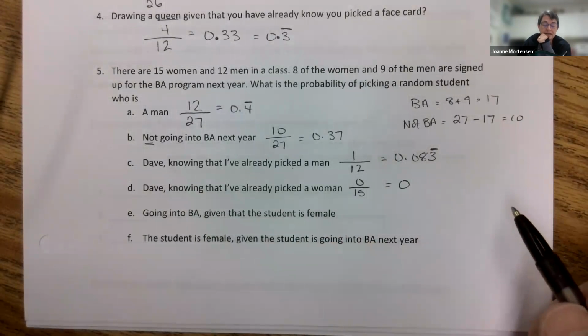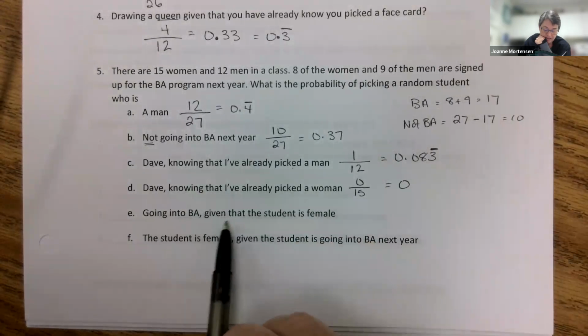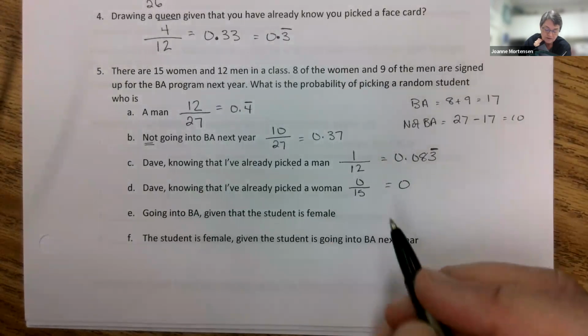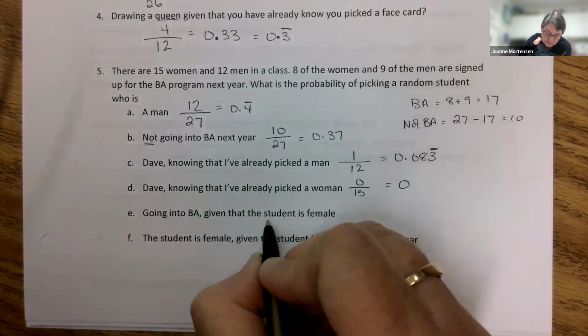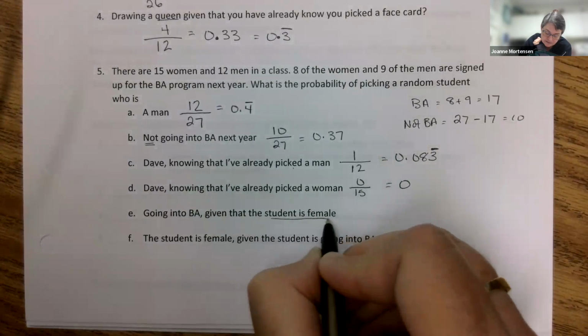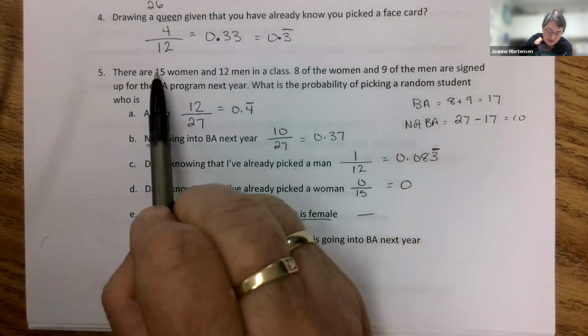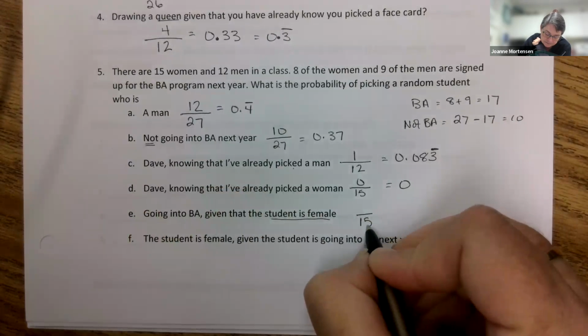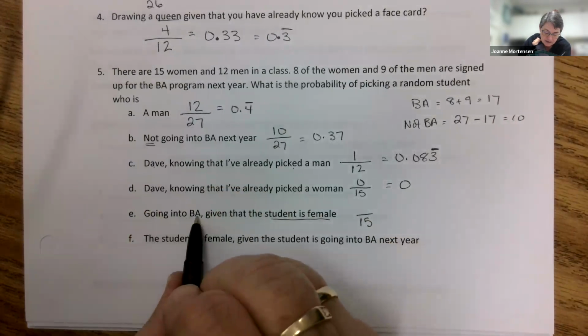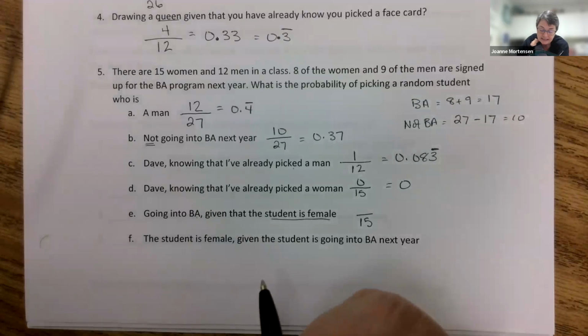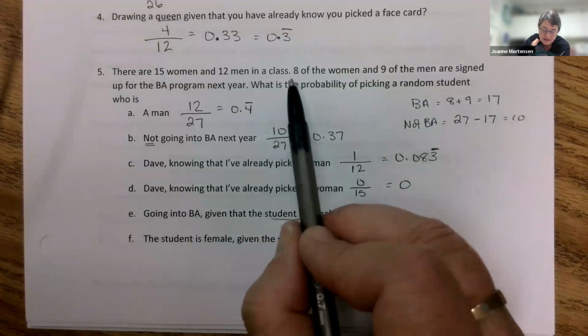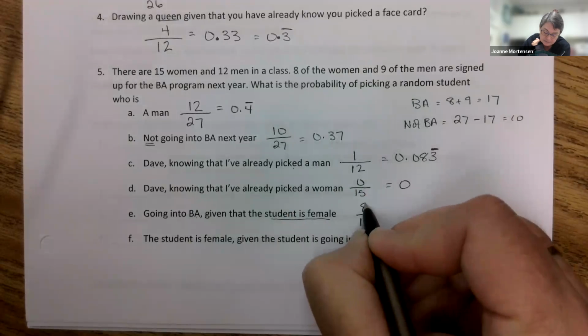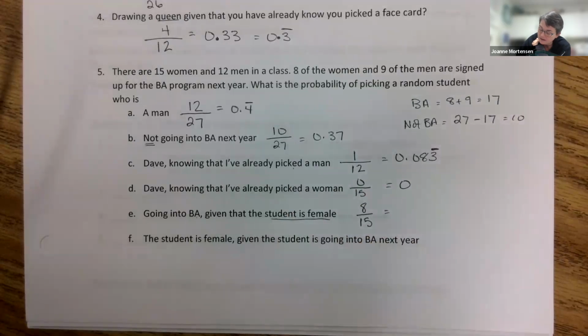Okay, next one. Going into BA, given that the student is female. All right, so here's my sample space. There are 15 women altogether. Now we want how many of those 15 ladies are going into BA? There's 8. So 8 divided by 15.